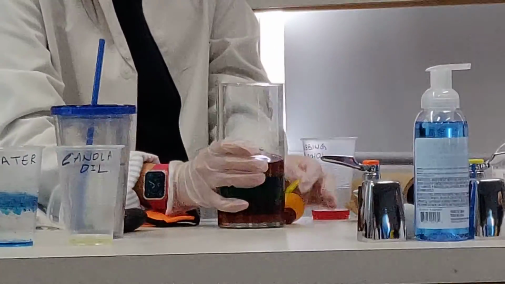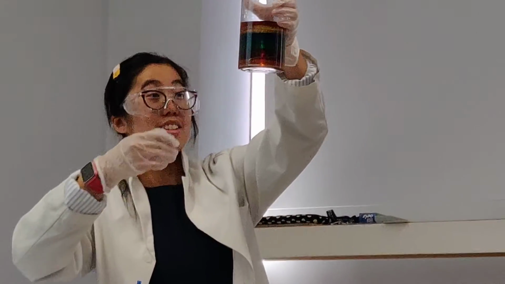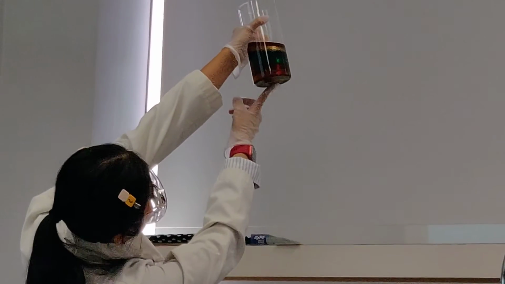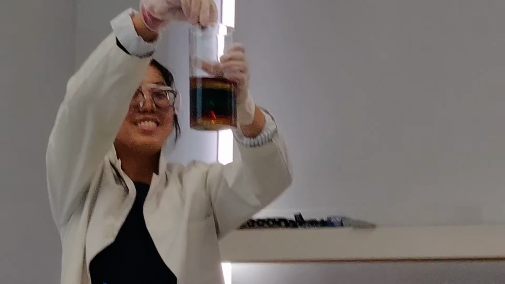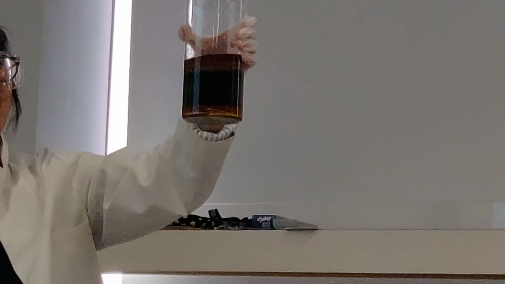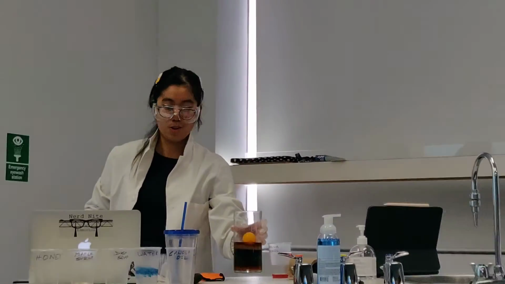Let's start with the paper clip. Oh. It's at the very bottom. There it is. And let's do the grape now. Drum roll again. So it's in the dish soap layer. And finally, the ping pong ball. Great job. So you actually predicted the ping pong ball correctly.